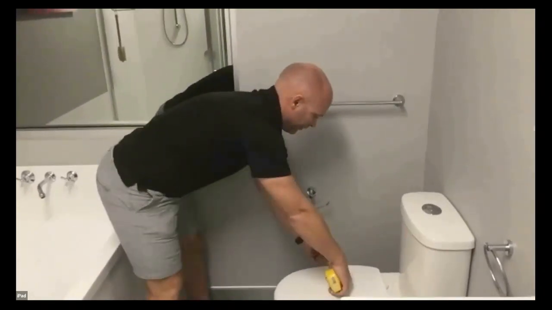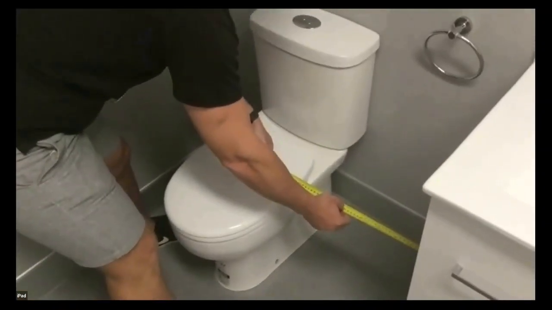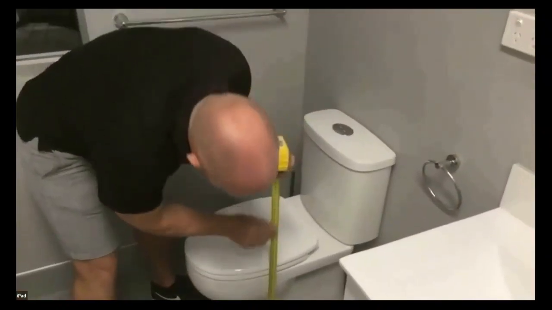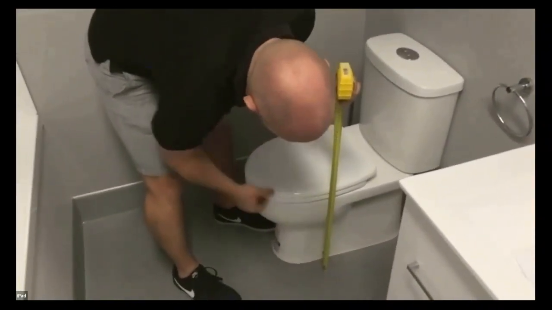How much room do we have there? 270 millimeters. Yep. What about on the other side? I'm just going to write this down as we go. So that was a 270. And 400. Yeah, a bit more room on that side. Cool. And what about the height of the toilet there? 400 to the top of the toilet.